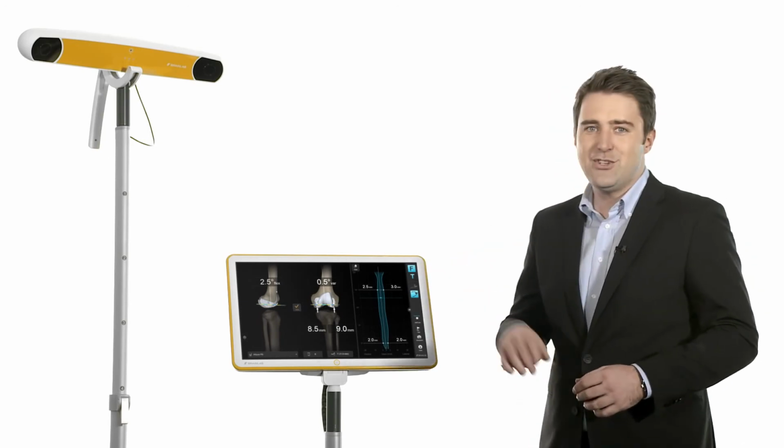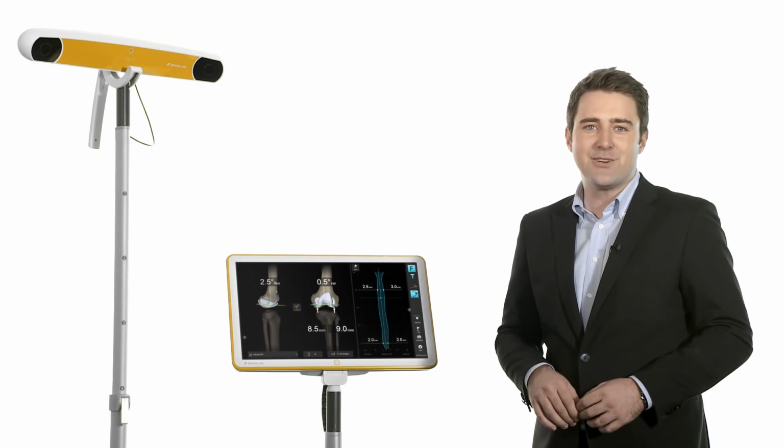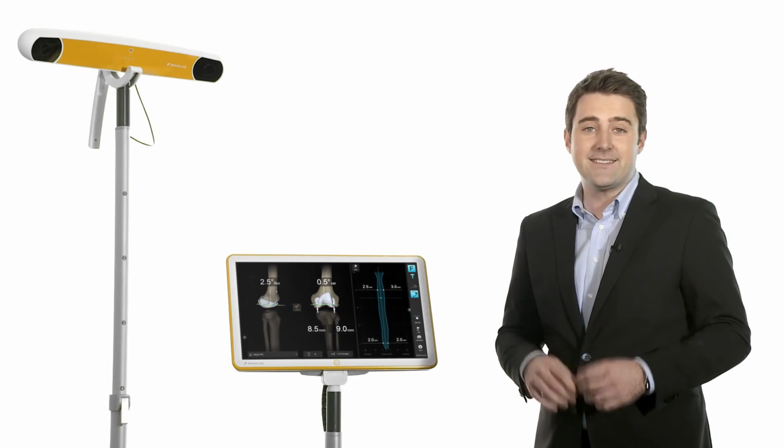Knee 3 marks a new generation of software-guided knee surgery, which places the power and control of orthopedic navigation in the hands of the surgeon.